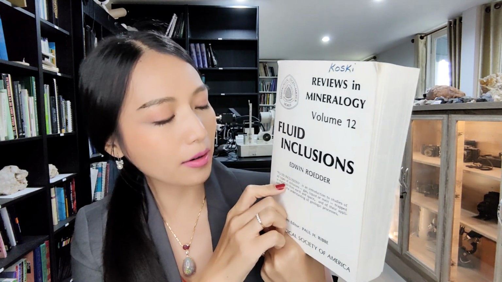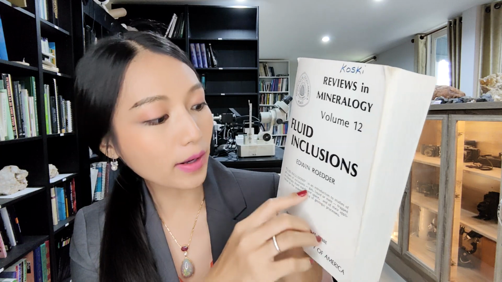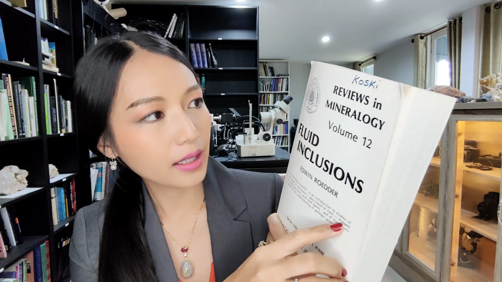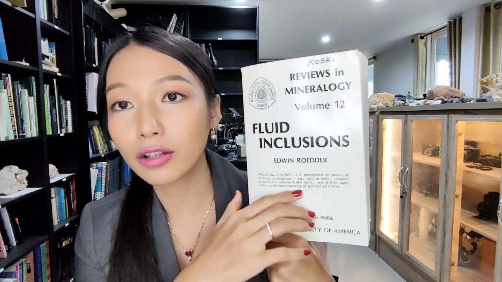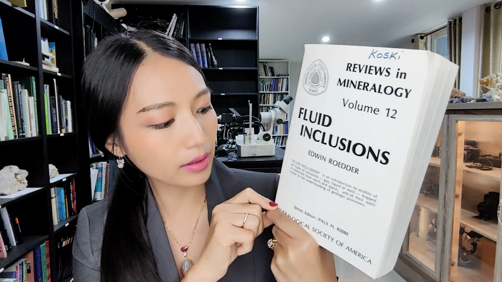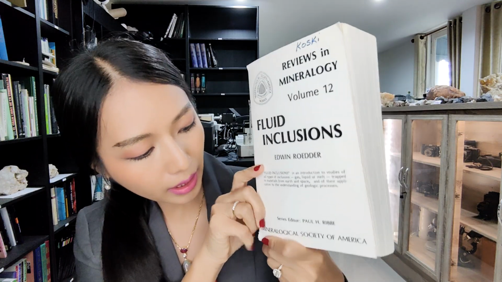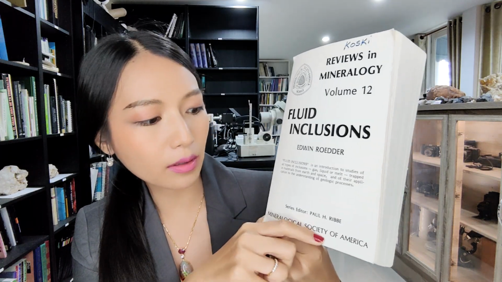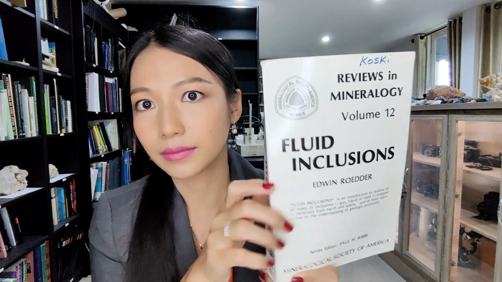So mostly it's about more science, and then mineralogy and geology. This book is very good and has many series in the Mineralogical Society of America. It's a little bit thick, so you can learn many details inside. If you want to research or study inclusions, this book is also good to study.